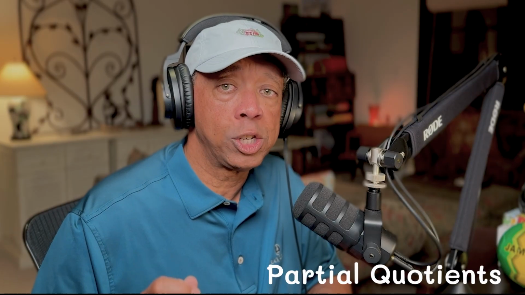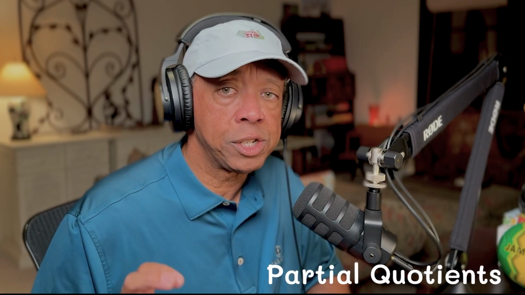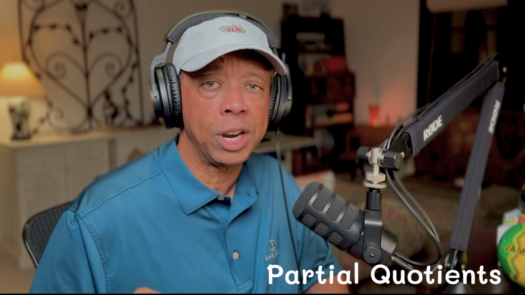So I asked myself, do my ragamuffins remember that a dividend divided by a divisor equals a quotient? The divisor, of course, can tell us either the number of groups or the number of items in each group. In today's lesson, the divisor will first show us the number of groups. And in the second method, which is called partial quotients, the divisor is going to tell us how many items there are in each one. Okay, let's get to it.